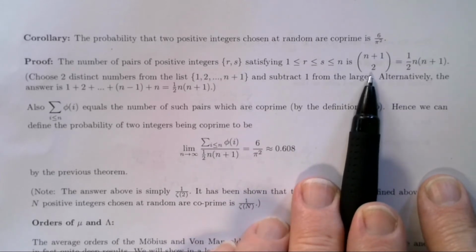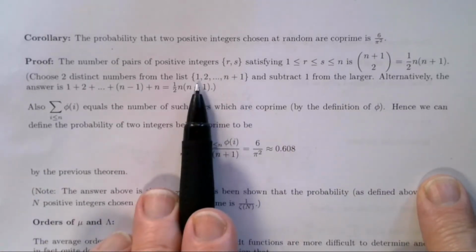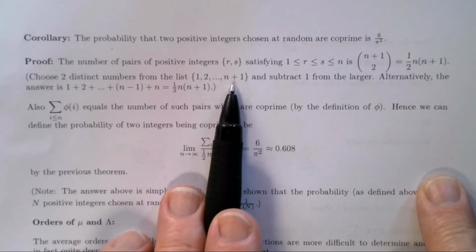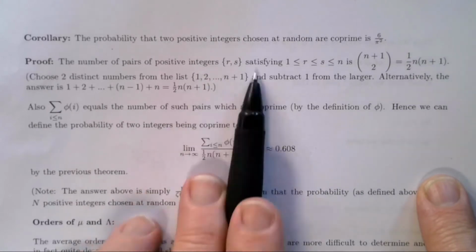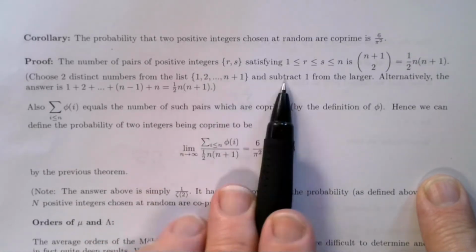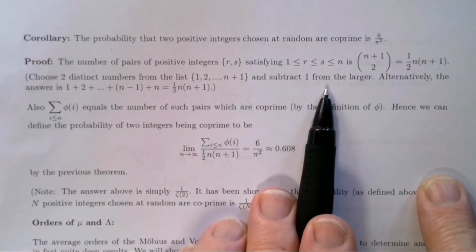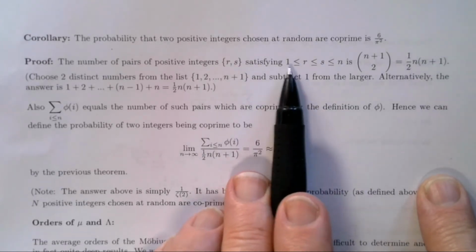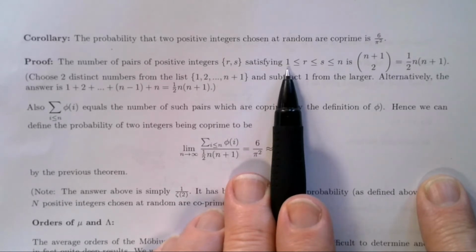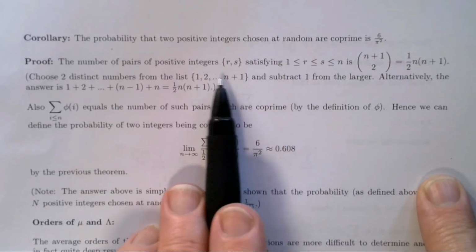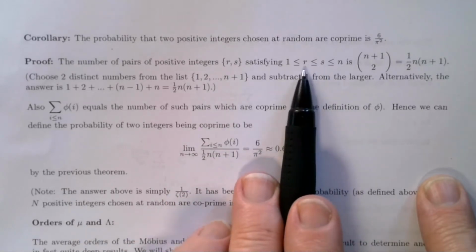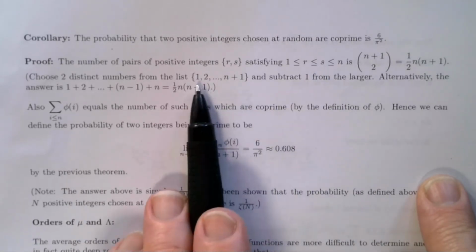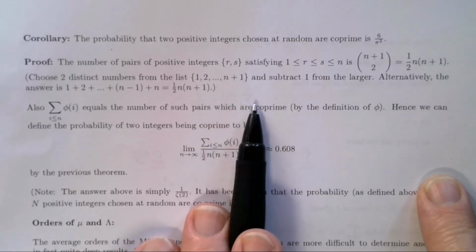Because if you take the numbers from 1 up to n plus 1, and you choose two different numbers out of this set, and you subtract 1 from the larger of the two, then you'll have two numbers that satisfy this condition. So if you started off with two numbers that were consecutive, when you subtract 1 they'll end up being equal, and the numbers R and S will be between 1 and n.